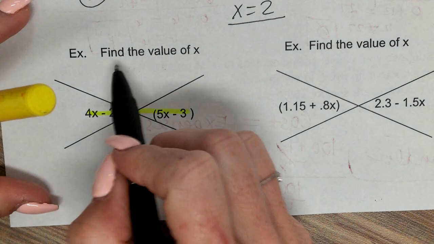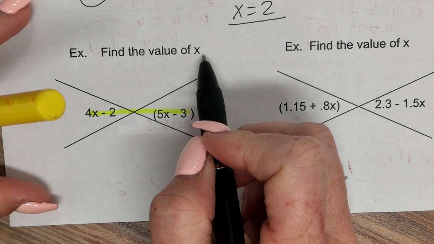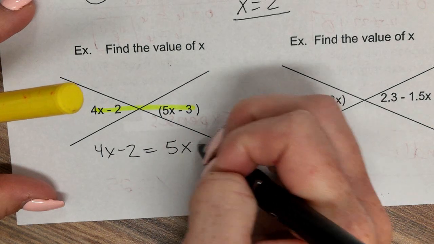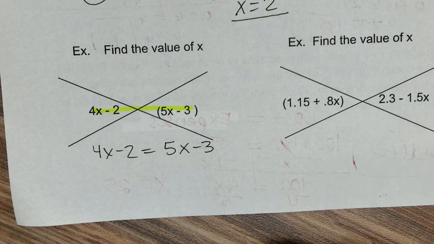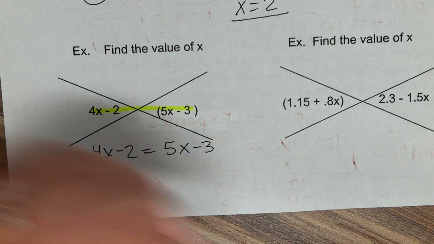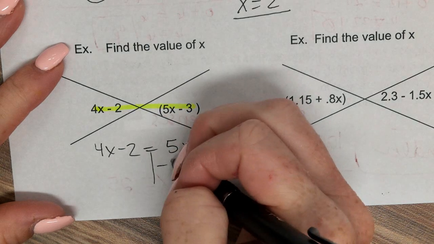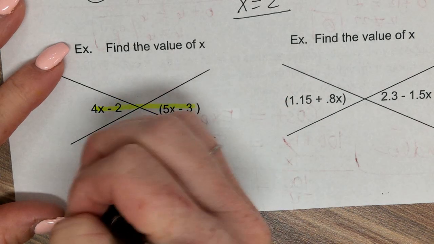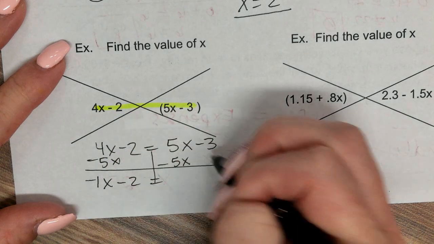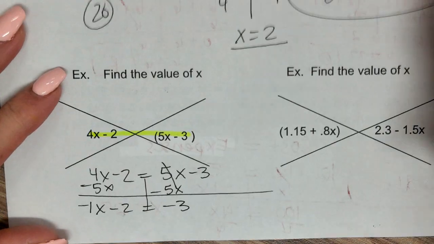So it says find the value of x, so 4x minus 2 is equal to 5x minus 3. Are we okay? And then you solve. So minus 5x. 4x minus 5x is negative 1x minus 2 equals negative 3.